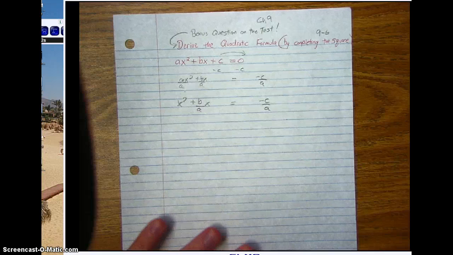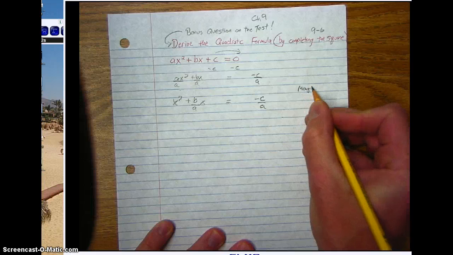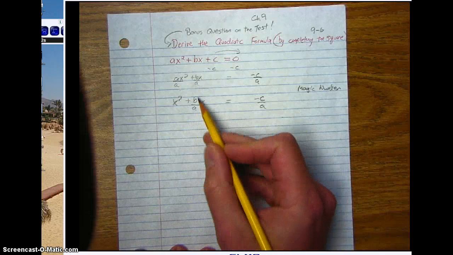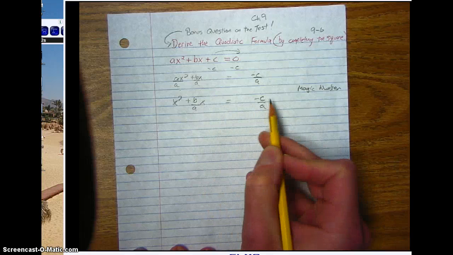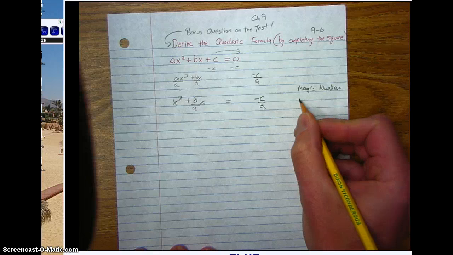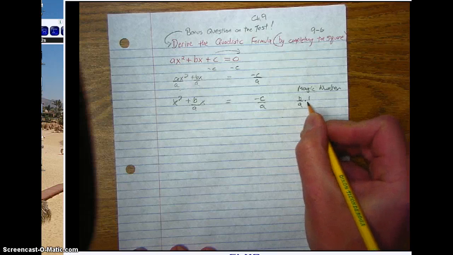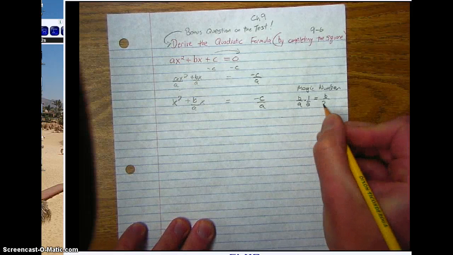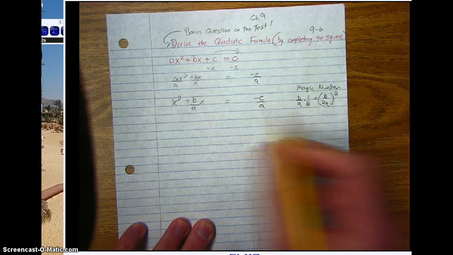Next step is to get what we call the magic number. So over here I'll write magic number, and you're going to have to show this as well. And what that means is you're going to take half of the coefficient here, half of this number that's multiplying x, square it, and add it to both sides of the equation. So you take b over a, and you divide that by 2, and I'm not writing that on purpose because if we divide by 2, it's the same as multiplying by the reciprocal, which gives me b over 2 times a is 2a. Then I square that result, and that number is the number that I'm adding to both sides here.